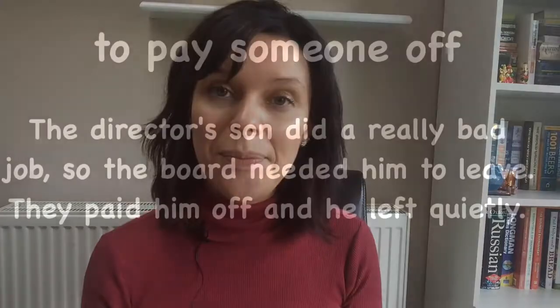Let's look at the second way we can use the phrasal verb to pay off. This time it's to do with money and it's a little bit more negative. To pay someone off. If you pay someone off, then you give them money so that they will leave the situation. And paying someone off is usually done quite quietly. Usually because if you were to ask openly for them to leave, then it might cause discomfort or some difficulties for you or for them. It doesn't matter, but let's have a look at an example to show you what I mean.